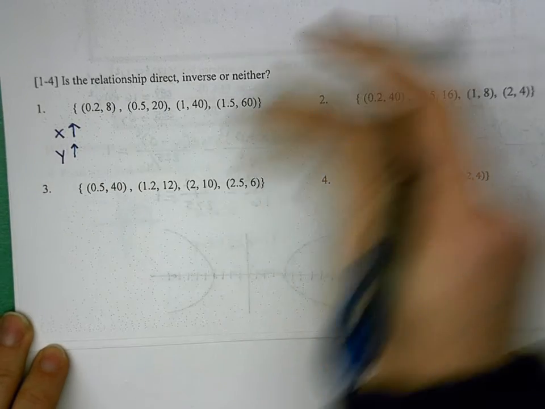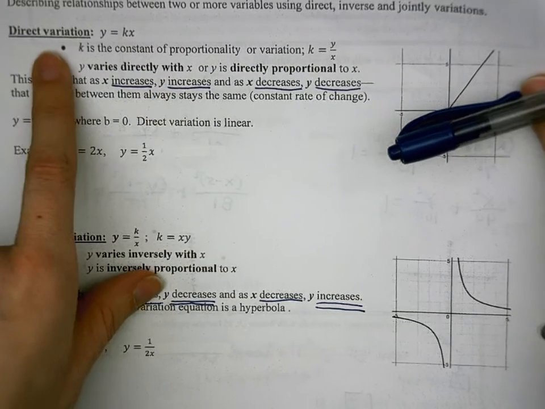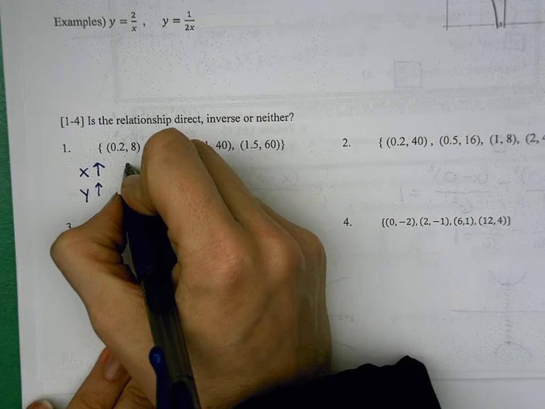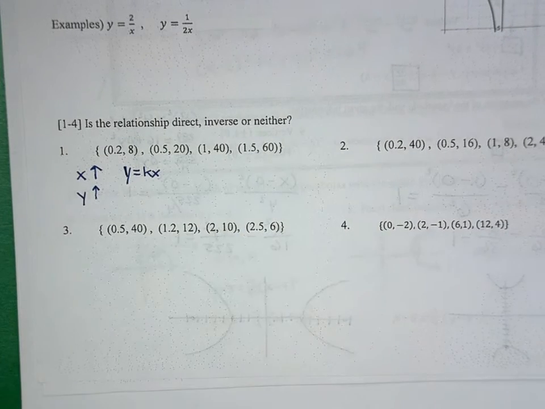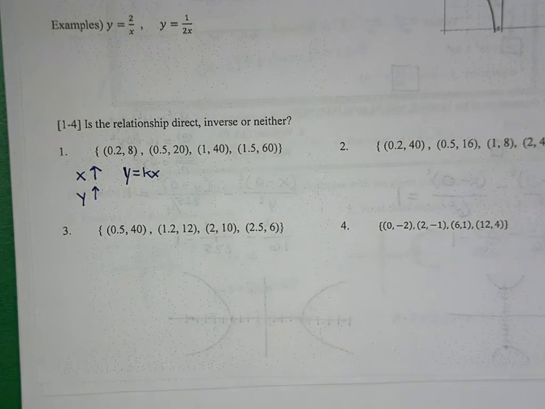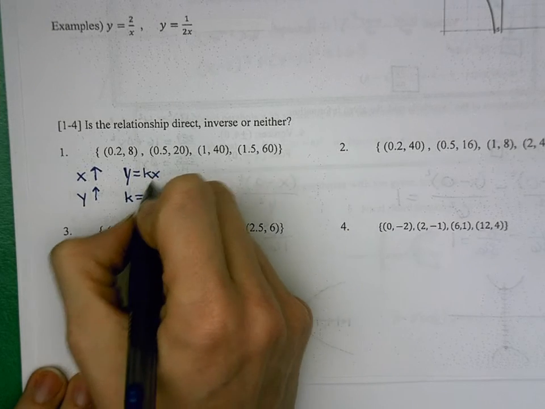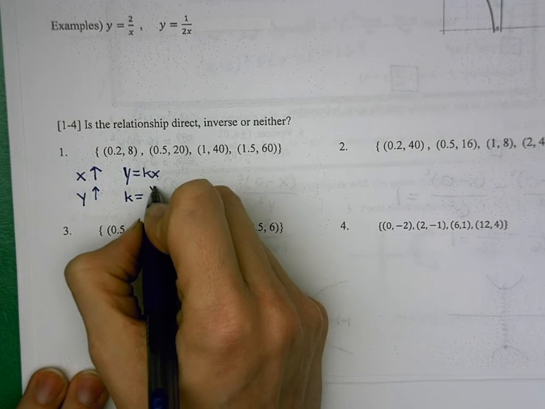And so since we see them going together, x increases and y increases, my gut instinct is that this is a direct variation, which is this formula right here, y equals kx. So I'm thinking it's direct, and I'm thinking it's y equals kx. But we are only actually direct if that constant, that k, is in fact the same for every coordinate pair. So I now need to figure out what my k would be for each of these. Again, dividing the x over, k is going to equal y divided by x.